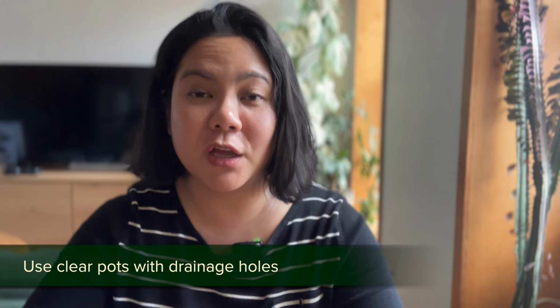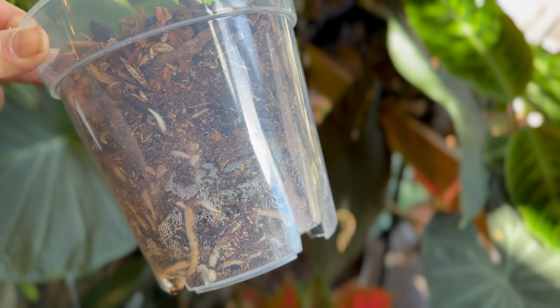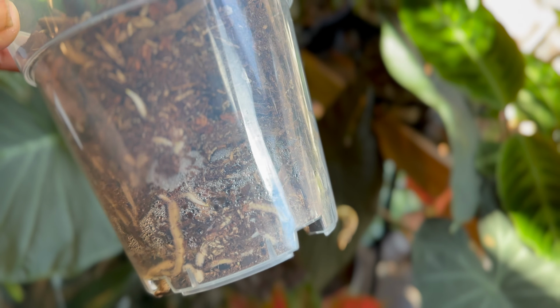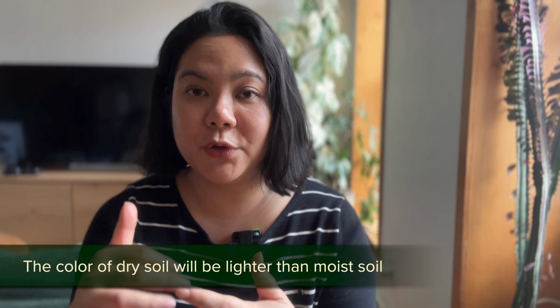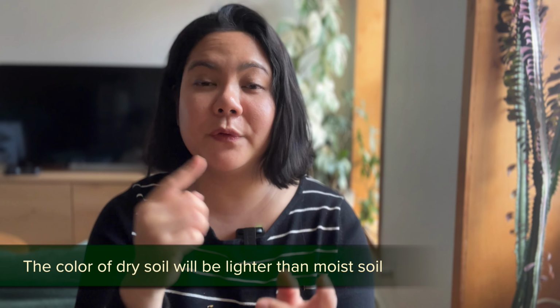Next, I really highly recommend using clear pots with a lot of drainage holes for your plants. That way you could see exactly what is going on with the roots, with the soil, see if the soil is completely dry before you water, see if you have been watering thoroughly or were you just watering one side of the pot. And all of this just makes it so much easier for new plant parents to figure out when and how much to water.